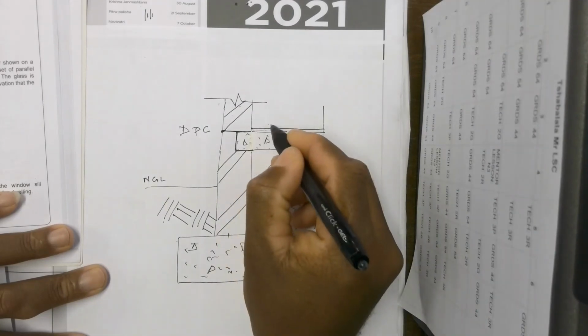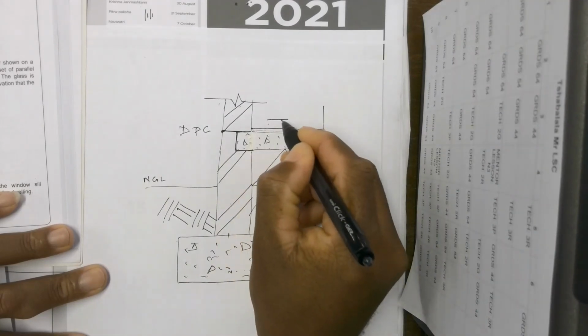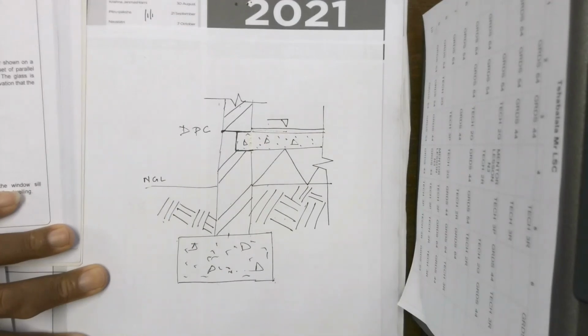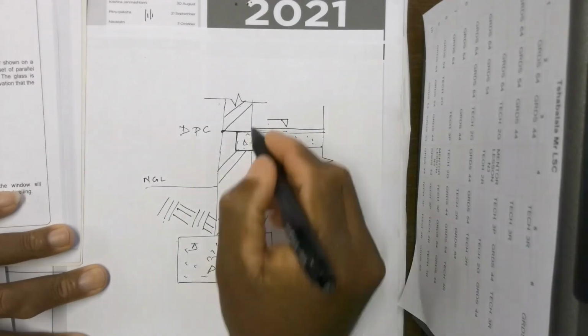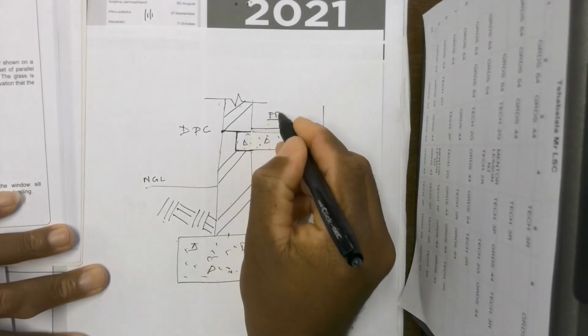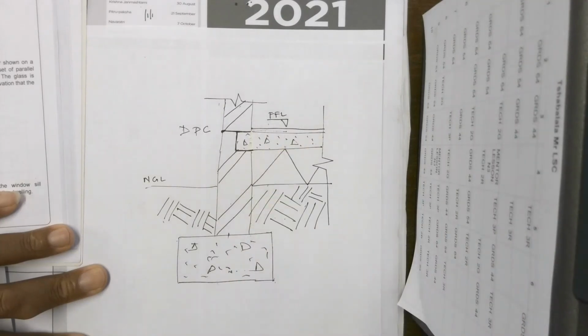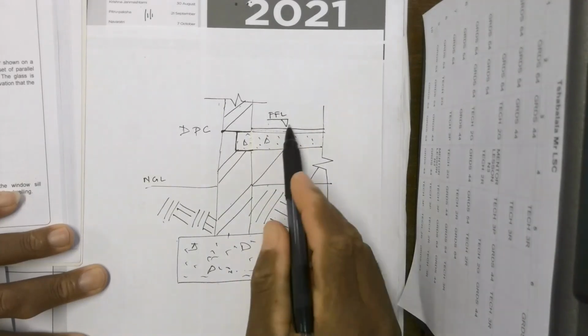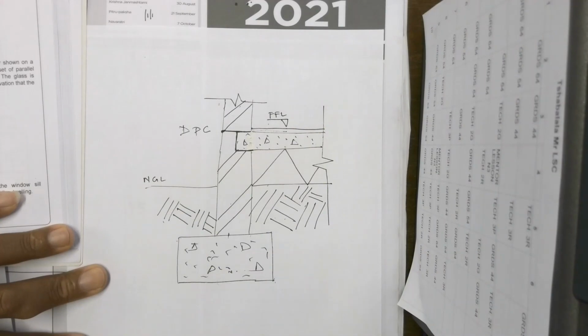FFL. This is what we do. Remember that? Then we put in finished floor level. FFL is pointing that this is your finished floor level. Now your drawing is complete, kids. There's nothing else that you can do on this drawing. They're not asking us to put plaster, etc., but this is complete.